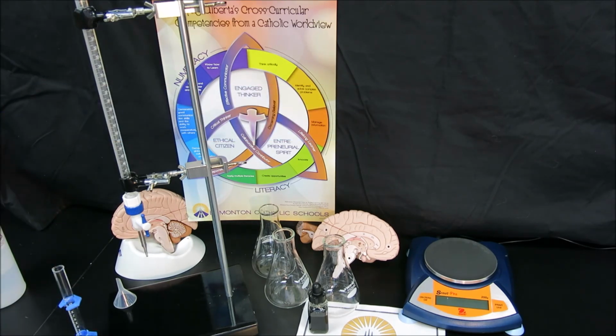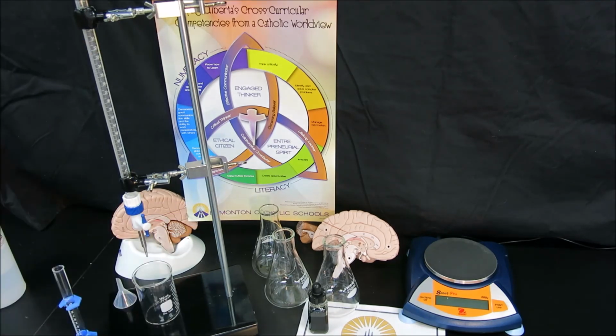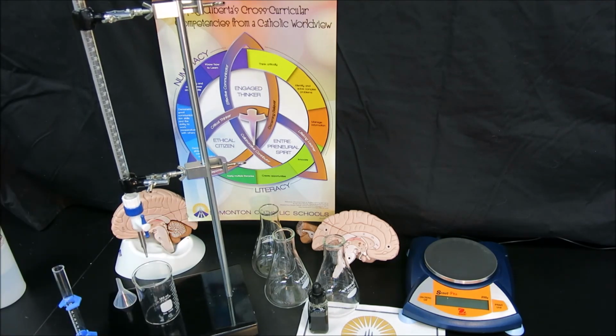Now to begin, we need to rinse out our burette. Not sure if there's dust that has accumulated in the burette or what might be the case. So we'll take a wash bottle and simply squirt some water into the top of the burette and allow it to drain into a waste beaker.